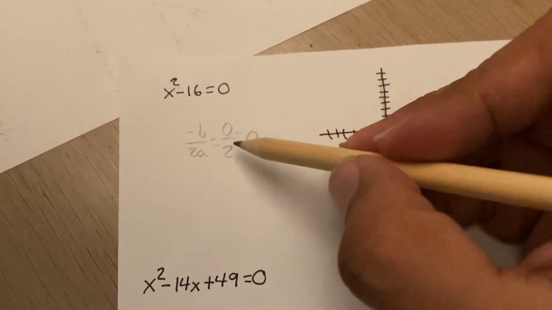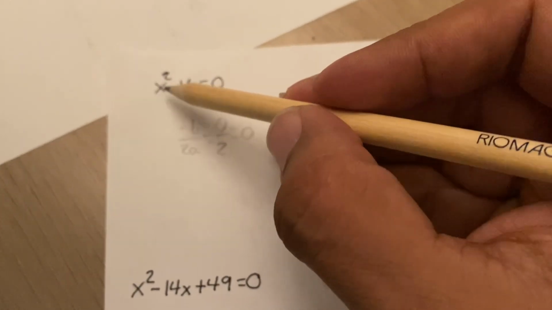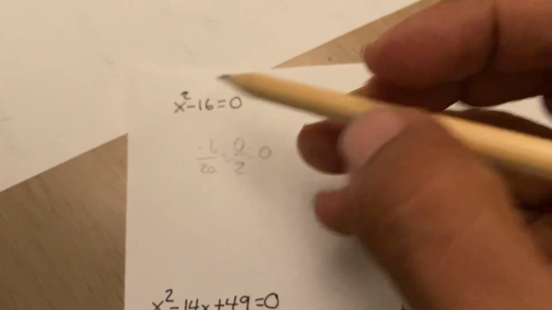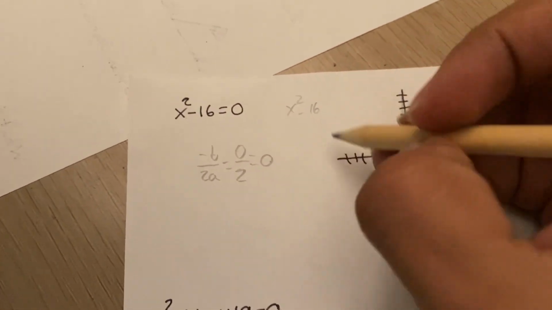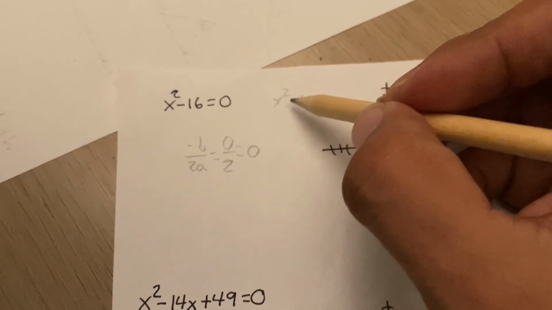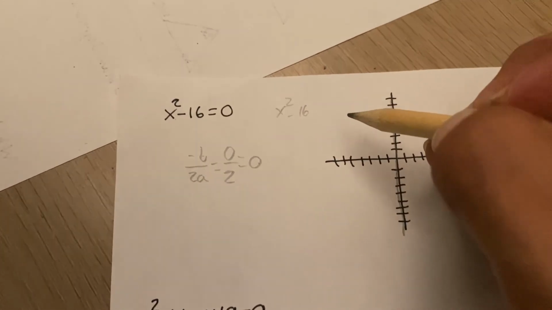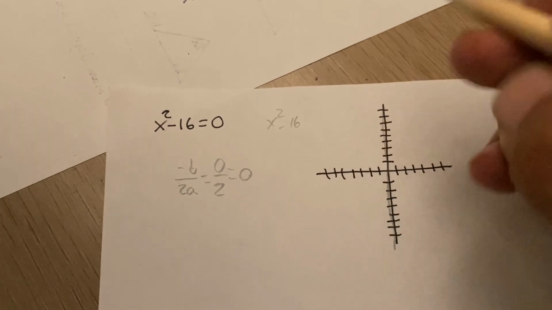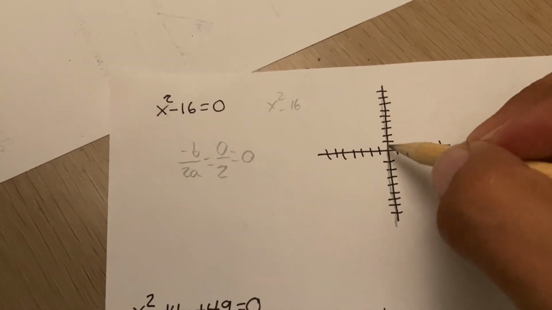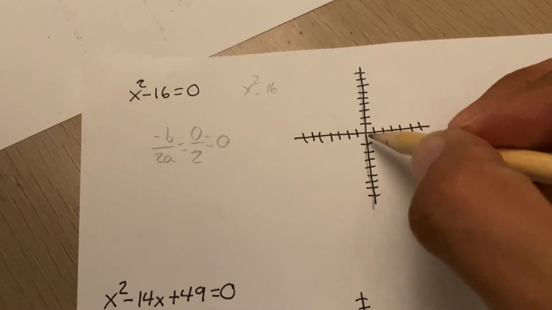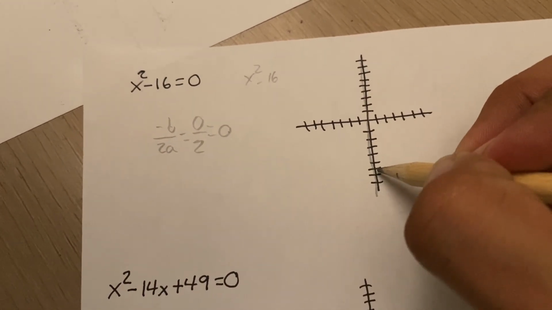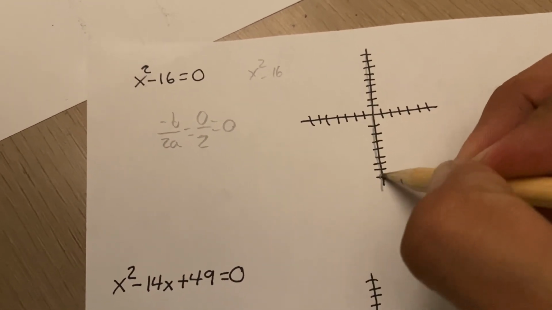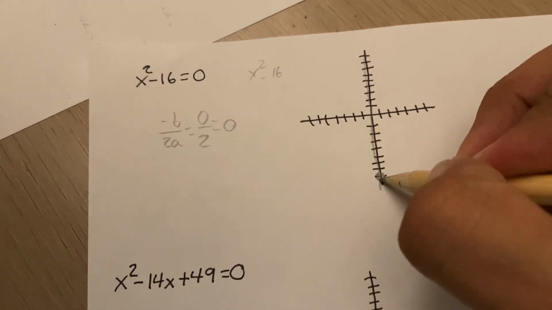Okay? So now if I plug 0 into this equation, right? So x squared minus 16, we plug 0 into this equation. It's going to be negative 16, right? So that's all the way down here. So let's pretend these lines are 2. So 2, 4, 6, 8, 10, 12, 14, 16. Man, I just made it. So that's where this is, right?